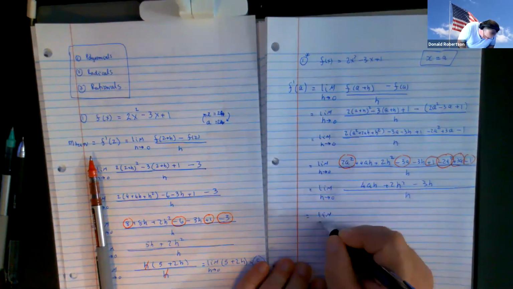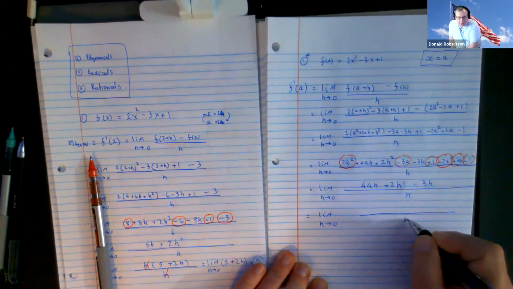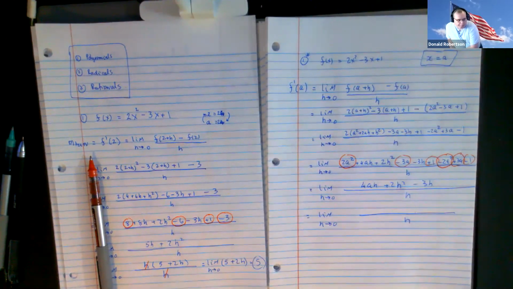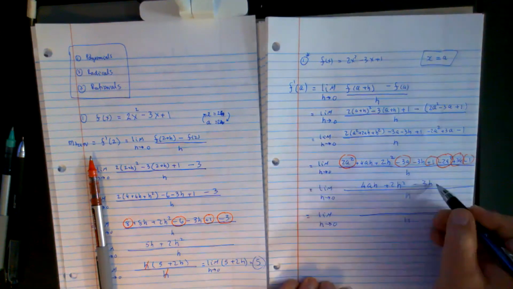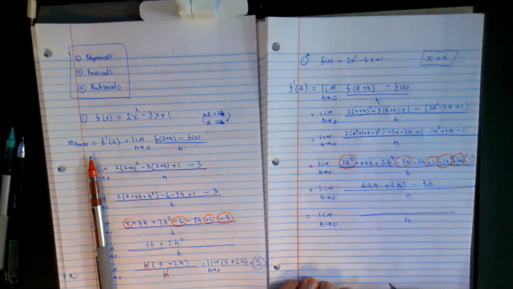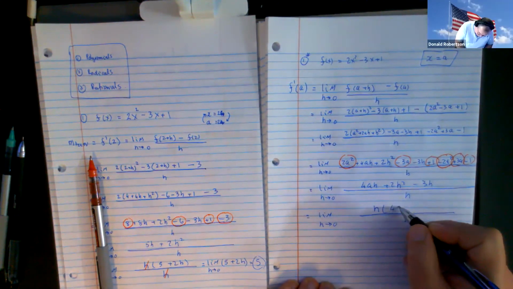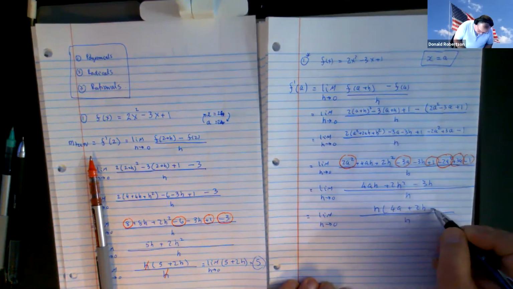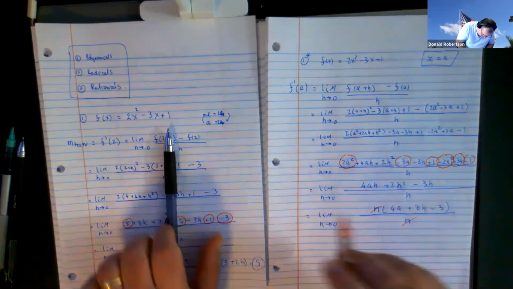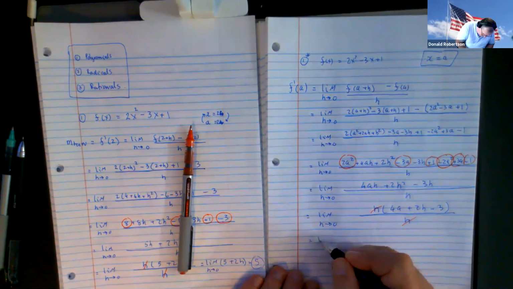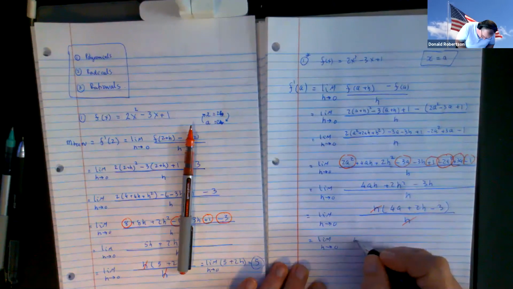What do you think is going to happen? Yeah. Factor out the H. It cancels. Just like before. So we are getting darn close to being finished.